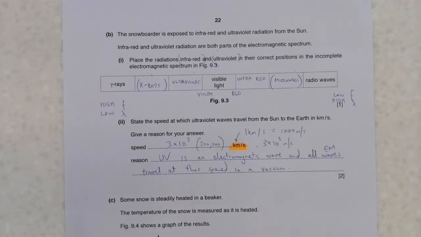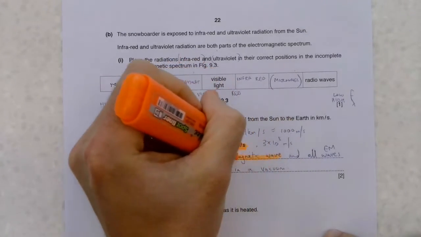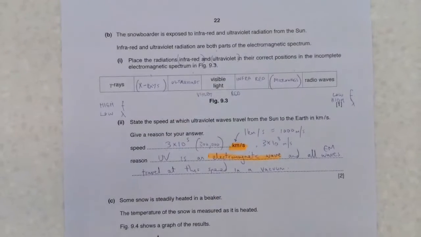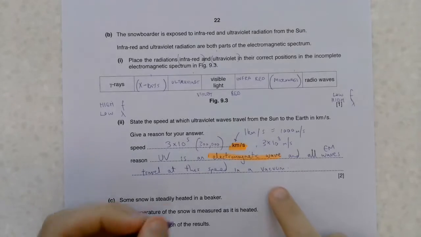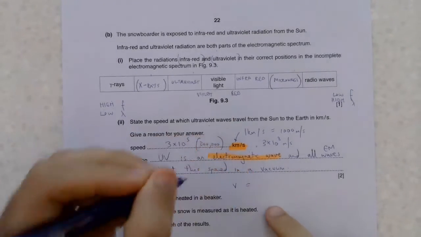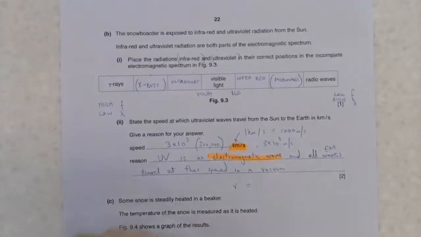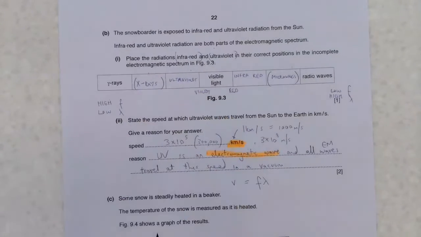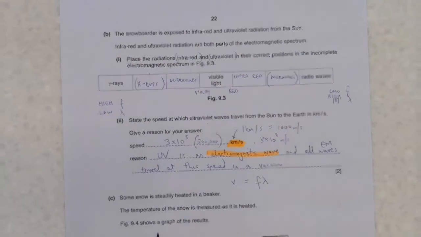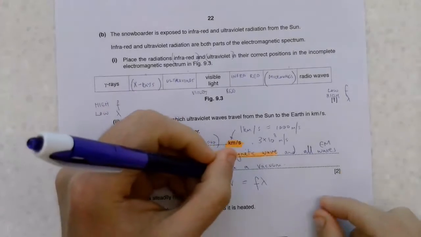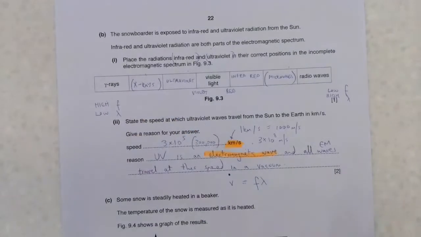The reason for this, doesn't matter what value you put in, is because our ultraviolet is an electromagnetic wave, EM, and all electromagnetic waves travel at the same speed in a vacuum, all right? And that's why we have this behavior that I've just mentioned about f and the wavelength. v is equal to f lambda, that's our wave equation, it holds for all waves. But we are saying that for EM, v is the same. It's always 3 times 10 to the 5 kilometers per second.